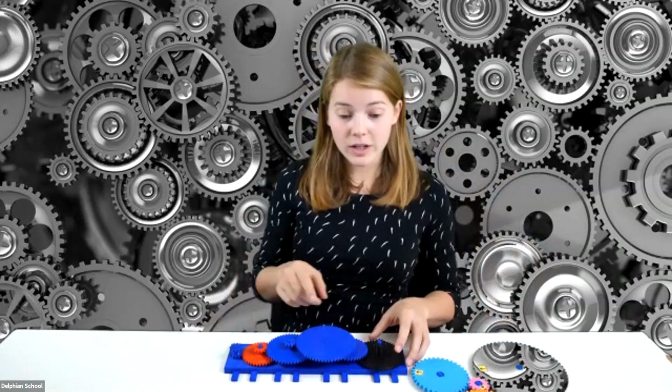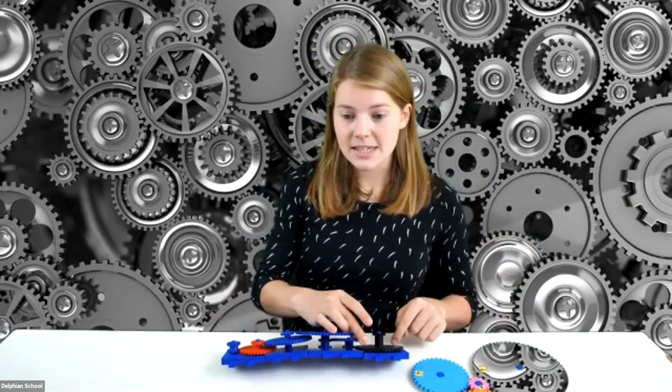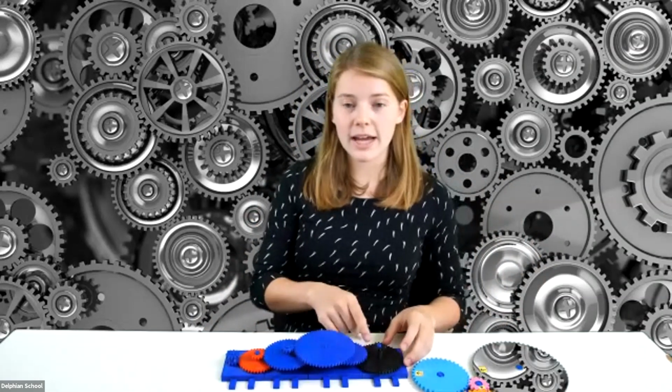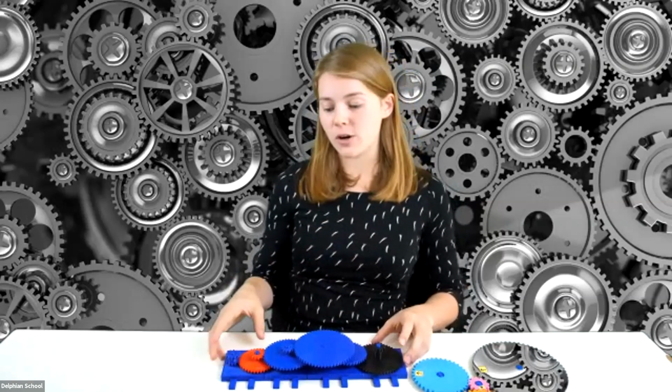And then over here, there's a 12-tooth gear on the bottom of this, and that connects to this 48-tooth gear. So 48 divided by 12 is 4. 4-to-1 is another 4-to-1 ratio.